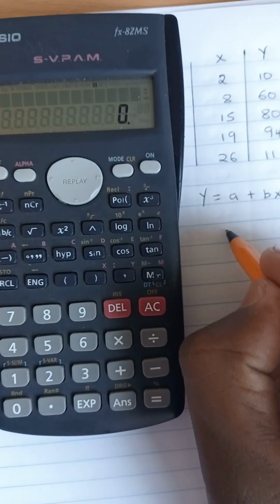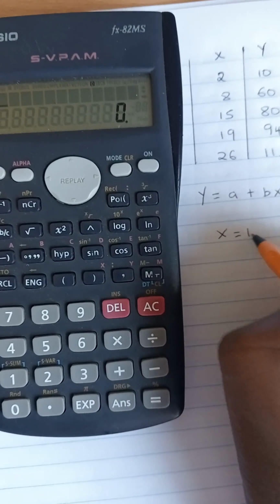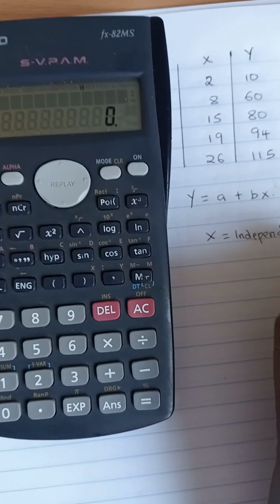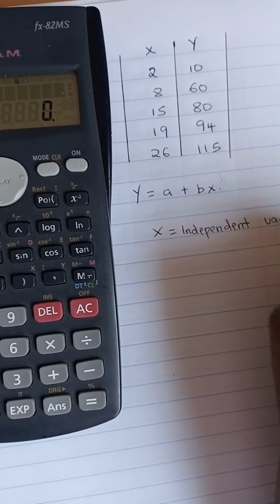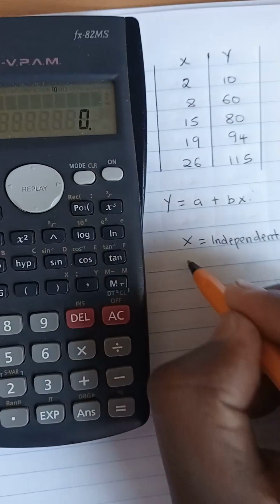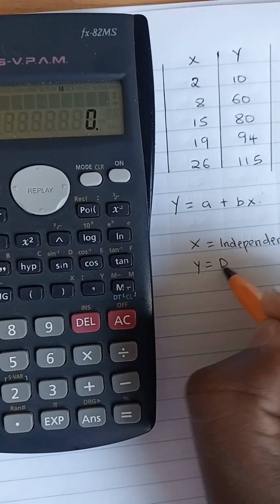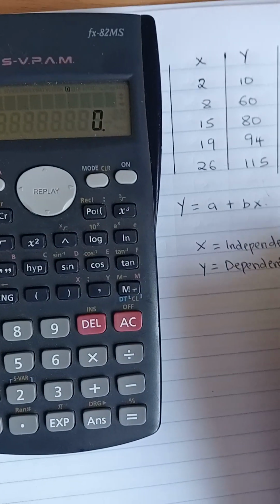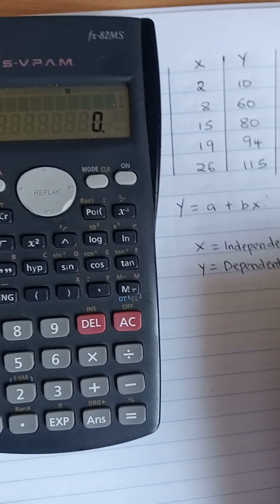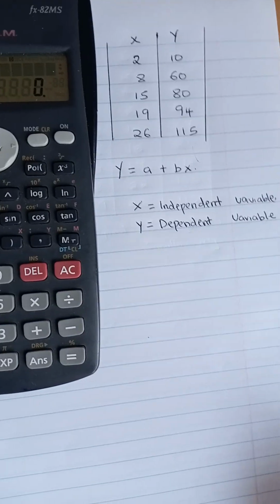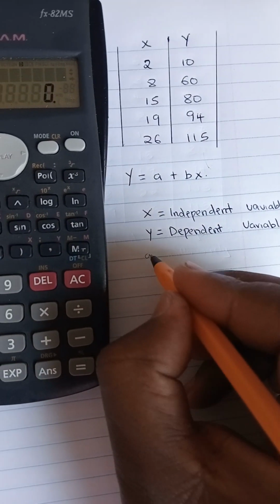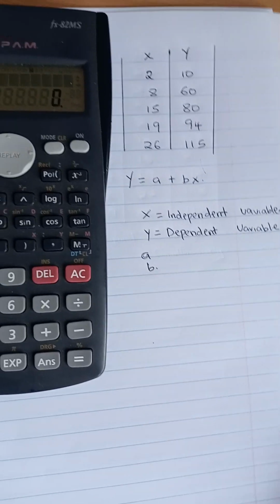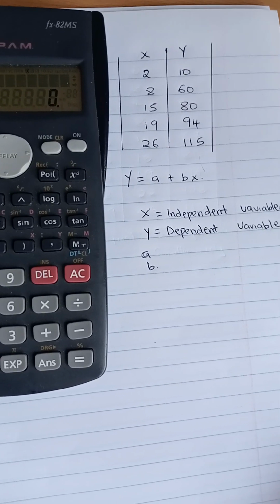So it means that x is usually the independent variable, while y is usually the dependent variable in a regression equation. What you're supposed to do here is compute for a and b so that we can fit in the regression equation for the purposes of estimation.